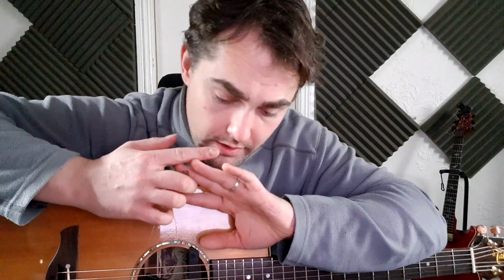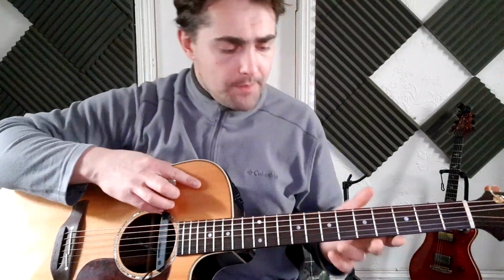Then back down the way. 1, 2, 3, 4. All right, so there are two basic patterns, two of the patterns that you could do. The other scale then starts up here on the A string.